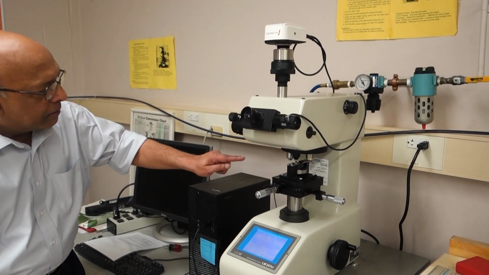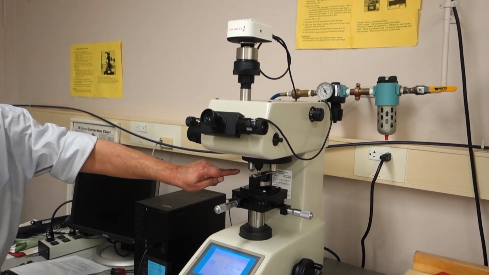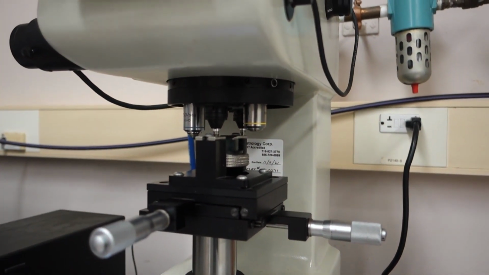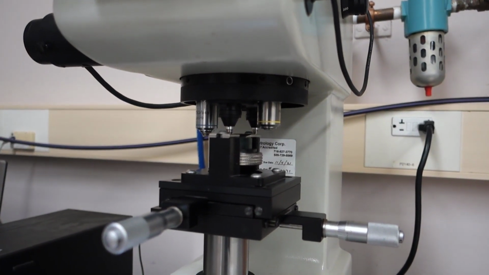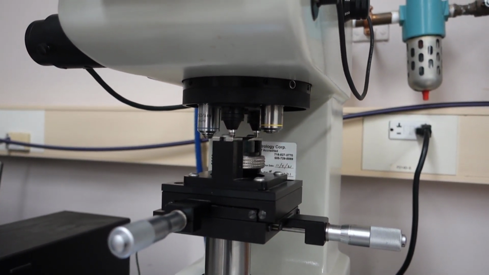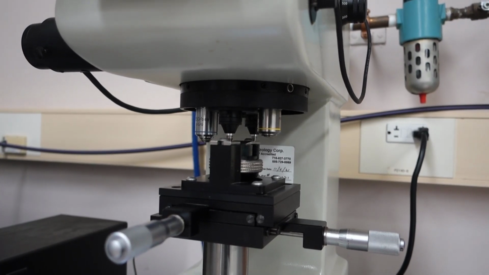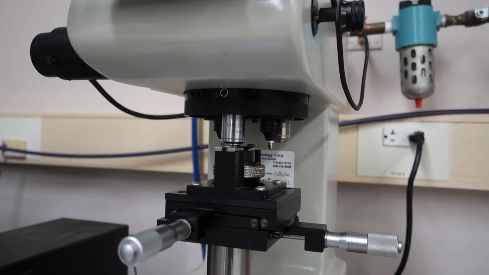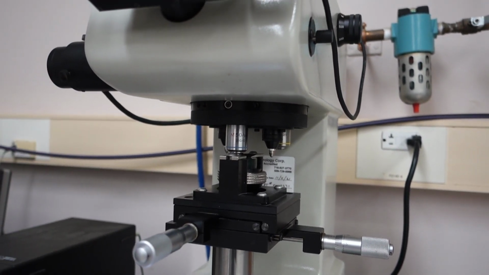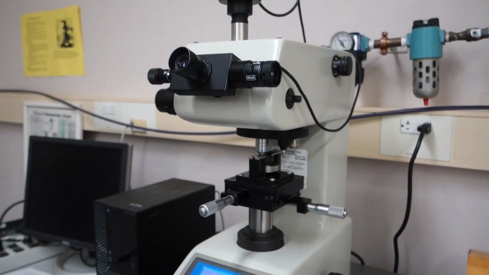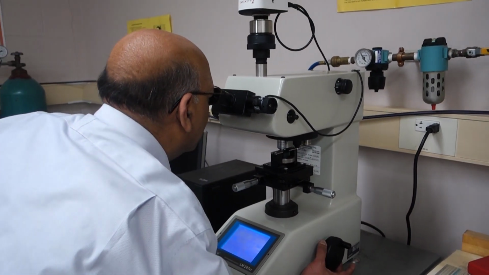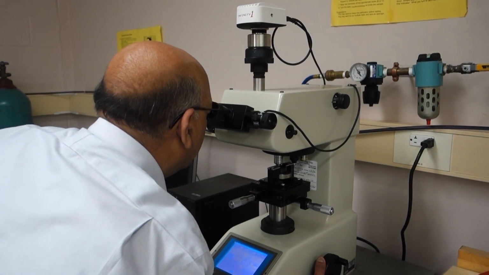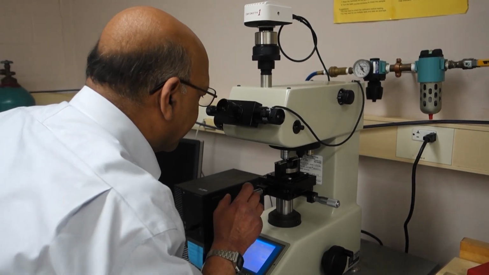When I press the start button, it brings the Vickers indenter on top of the specimen, lowers the indenter, and makes the indent. It stays there for 10 seconds, applying that 500 gram load. Once it has unloaded, it brings the 50x objective into position automatically. So now I'm going to improve the focus. The focus goes away slightly. My indent is slightly off center.